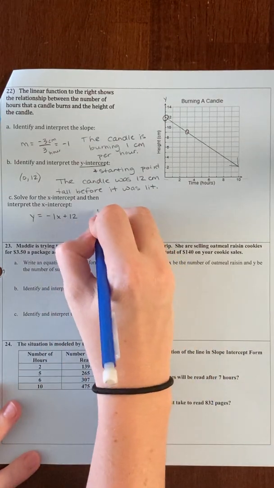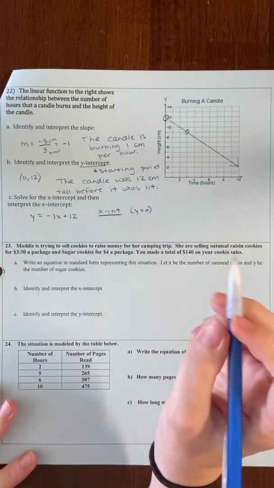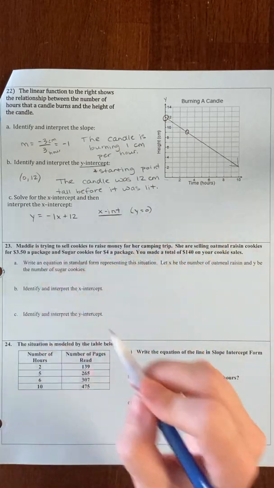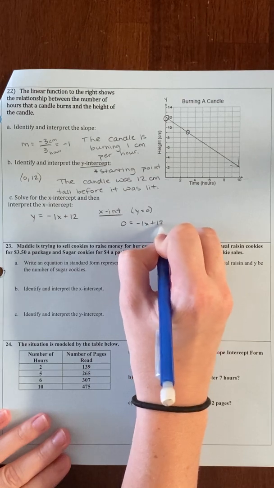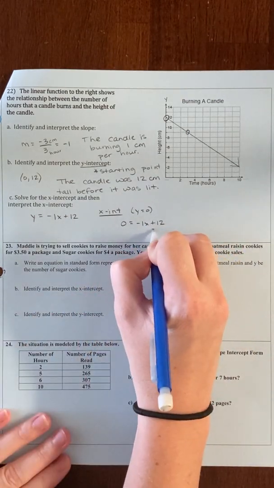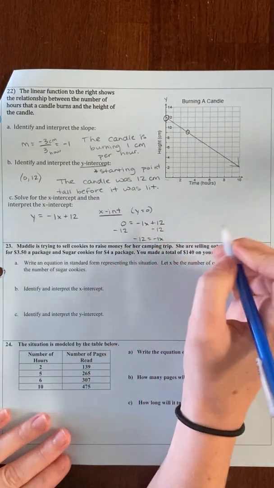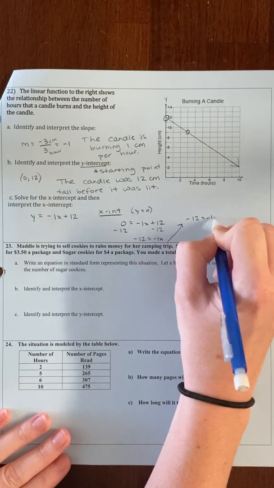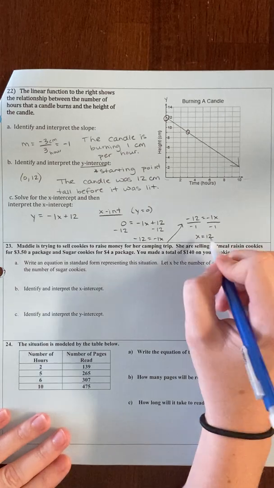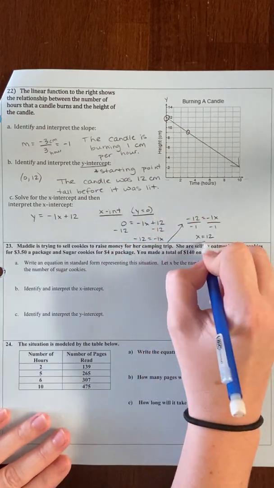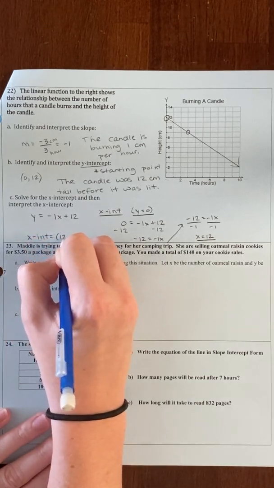Now I can find the x-intercept. Remember, to find an x-intercept, that is when y is equal to 0. So what I'm going to do is I'm going to substitute in 0 for y. So 0 is equal to -1x plus 12. I'm solving for x, so I subtract 12 from both sides. -12 is equal to -1x. I divide both sides by -1, so x is equal to 12. So the x-intercept, y equals 0, x equals 12. The x-intercept is 12, 0.